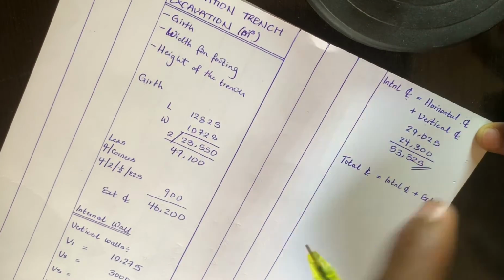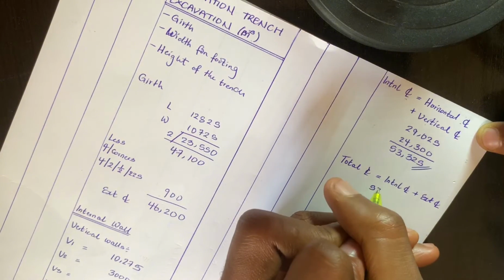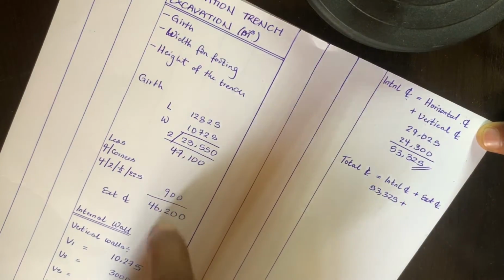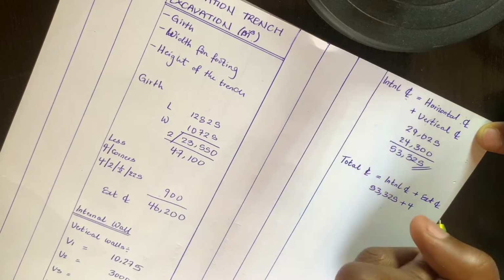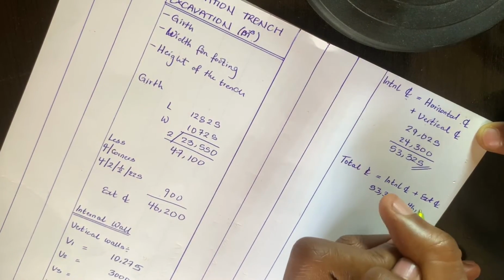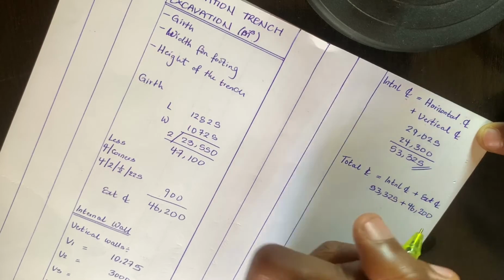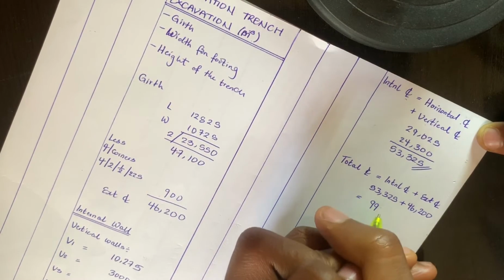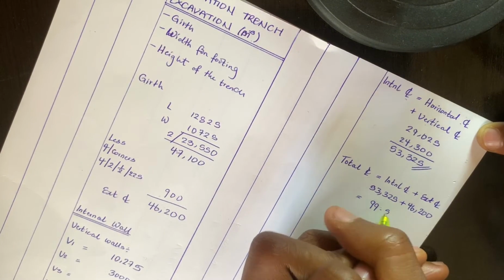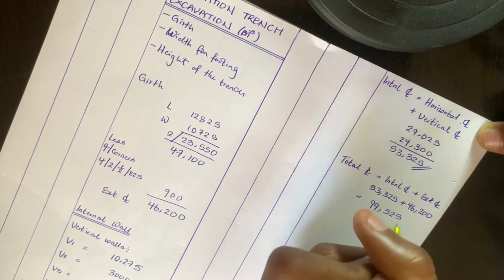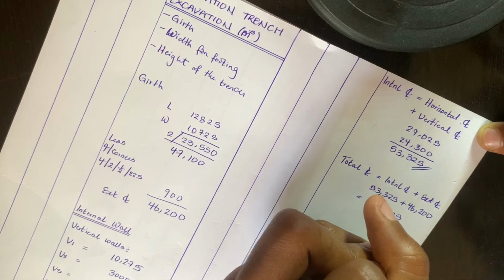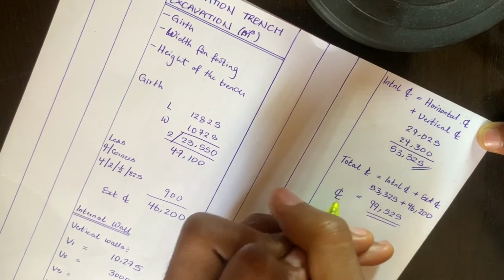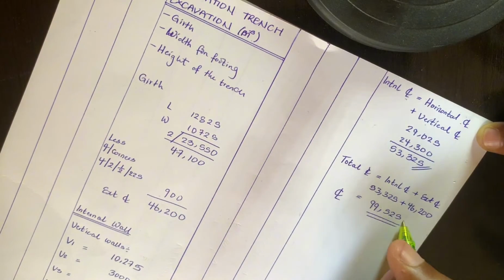Our internal gate is 53,300 and 25, and our external gate is 46,200. When you add them together, it gives us 99,500 and 25. And this is our total gate.